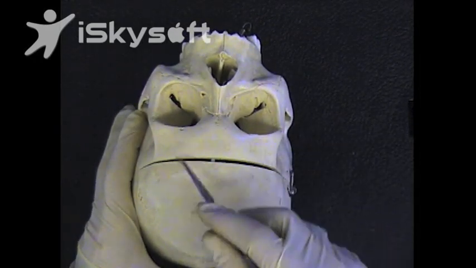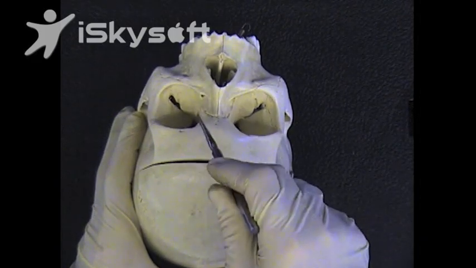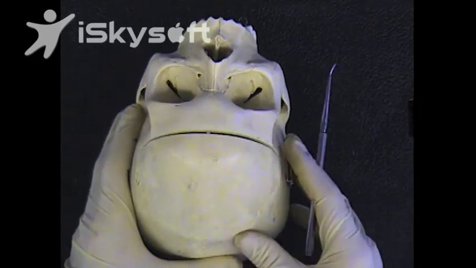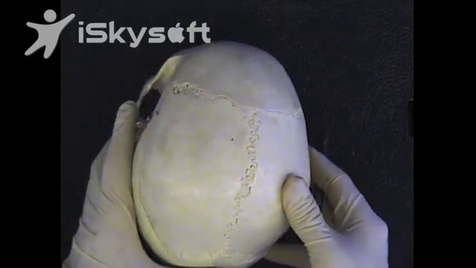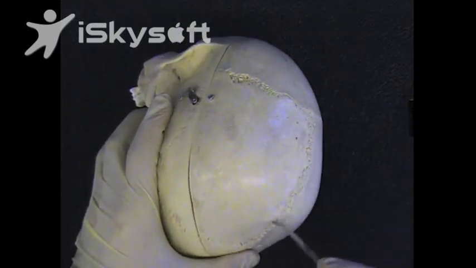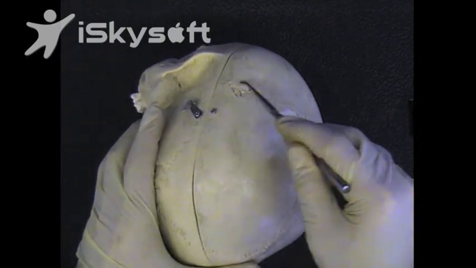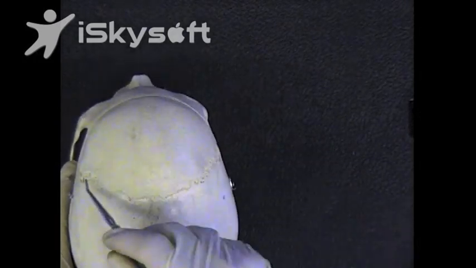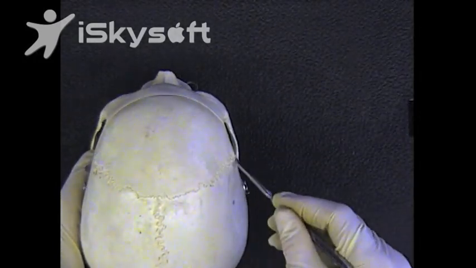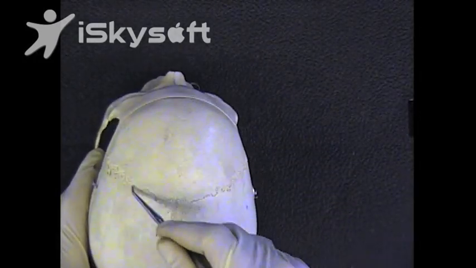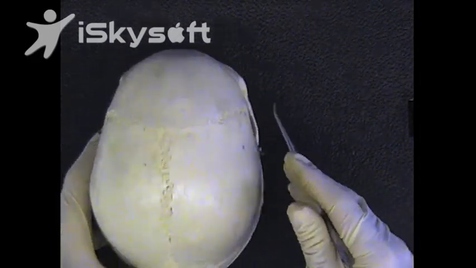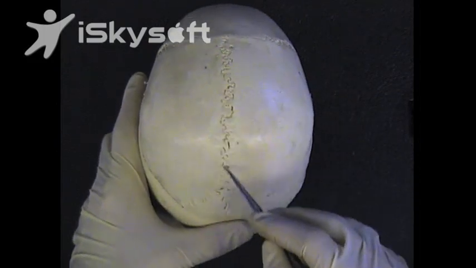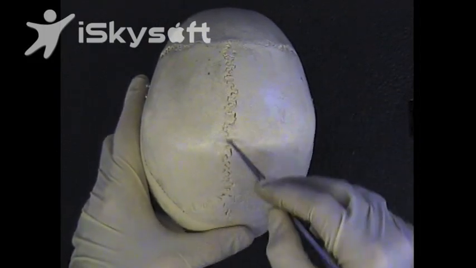It's a single bone, makes up solely the superior border of the orbit. The frontal bones come back and articulate with the parietal bones, paired. The parietal bones and the frontal bone actually articulate to create what is the coronal suture. It's a fibrous joint. The parietal bones will come together and articulate at the sagittal suture, which is also a fibrous joint.